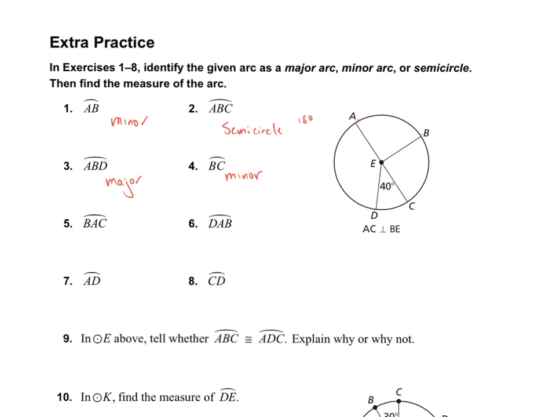And angle BAC would be major. We're going to go through and find the angle measurements in a second. And then DAB, oh boy, that's going to be a major. And then arc AD would be minor. And then arc CD, C to D, would also be a minor arc. So now let's find the arc measurements for each of these.